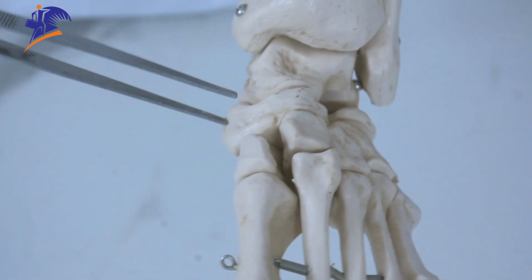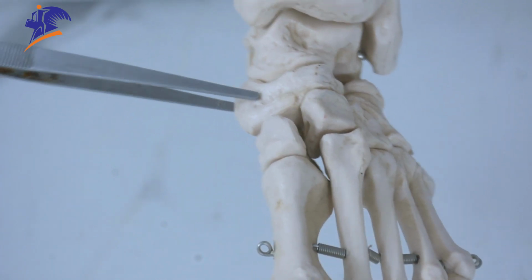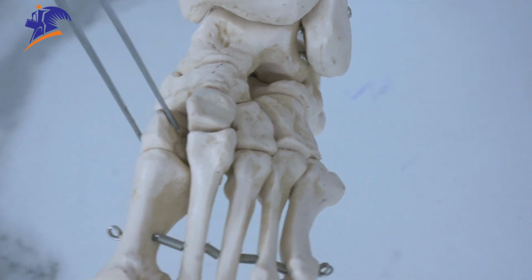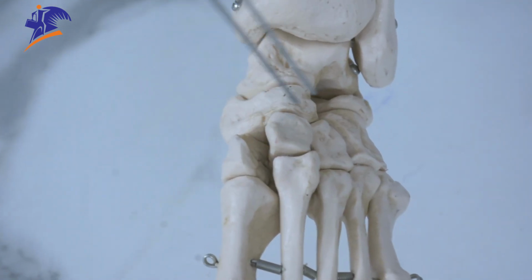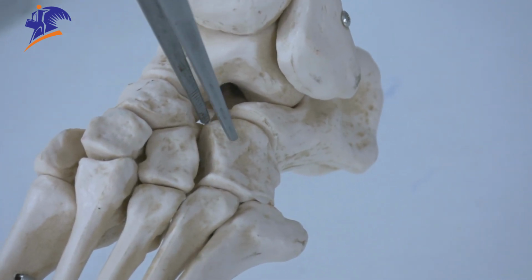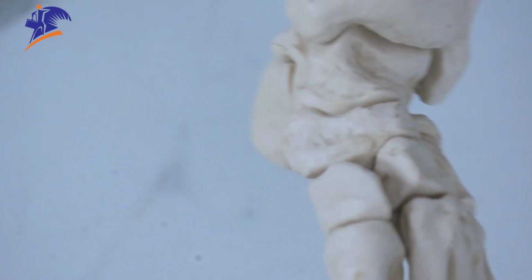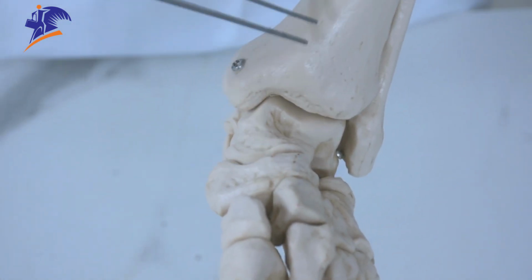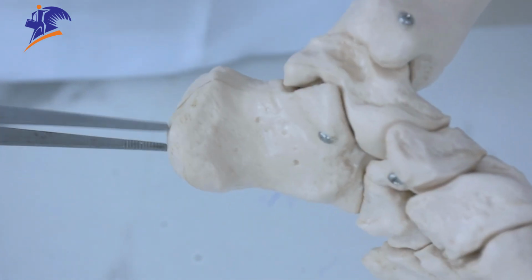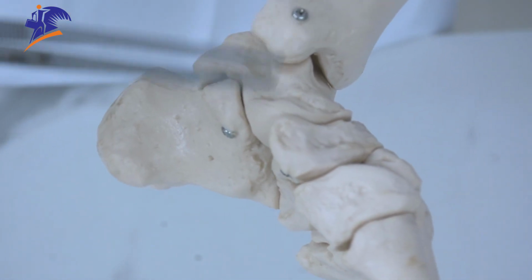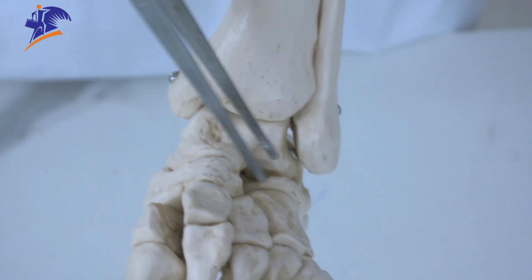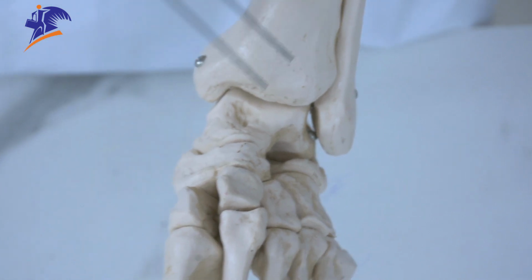Anterior to the talus, we have this bone which is located medially. This is the navicular. Also, we have three cuneiforms: medial, intermediate, and lateral cuneiform. And laterally, we have this tarsal bone called the cuboid. Again, we have the talus articulating with the tibia and fibula to form the ankle joint, and the calcaneus, which articulates with the talus to form the subtalar joint. Then the navicular, cuboid, and three cuneiforms.